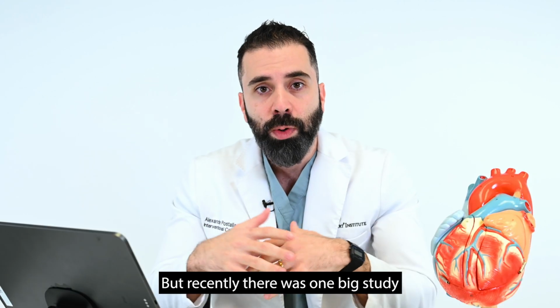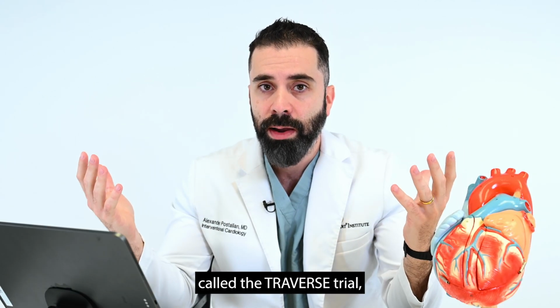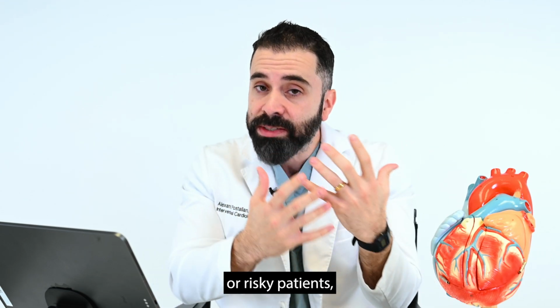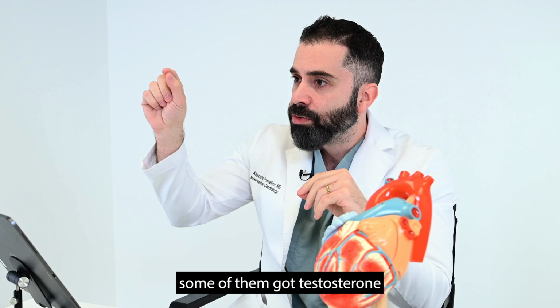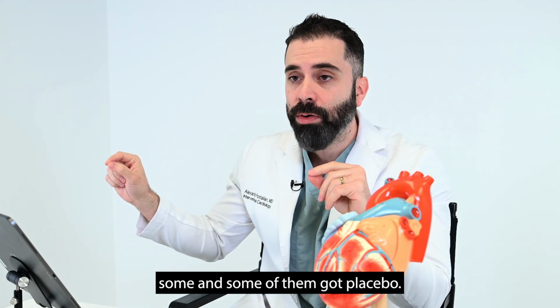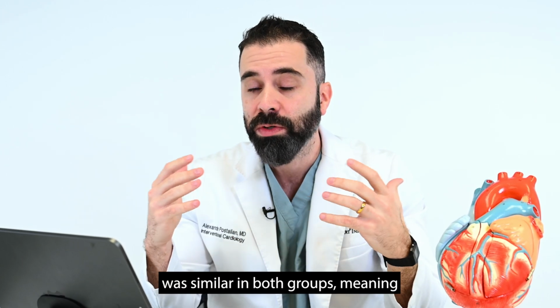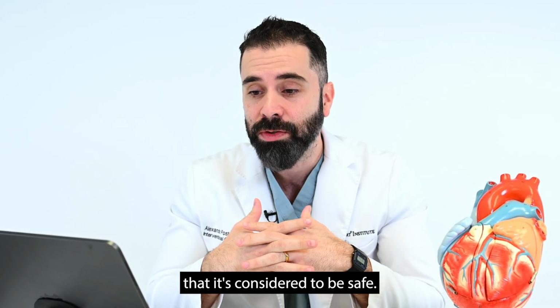But recently there was one big study called the TRAVERSE trial, where they took patients that had cardiovascular disease. They're risky patients. Some of them got testosterone, some of them got placebo, and it turns out that the risk of bad heart events was similar in both groups, meaning that it's considered to be safe.